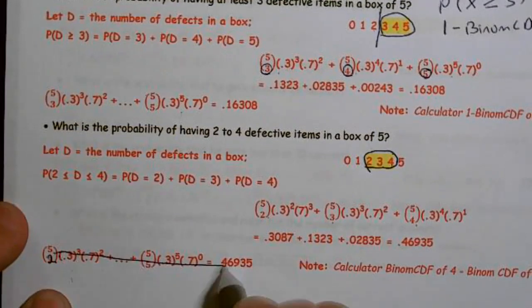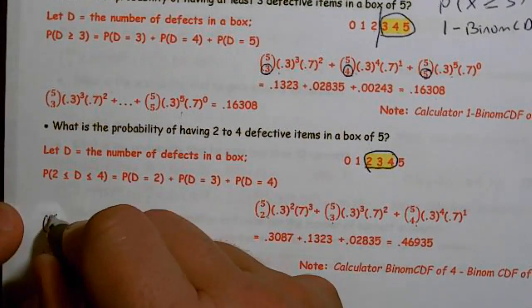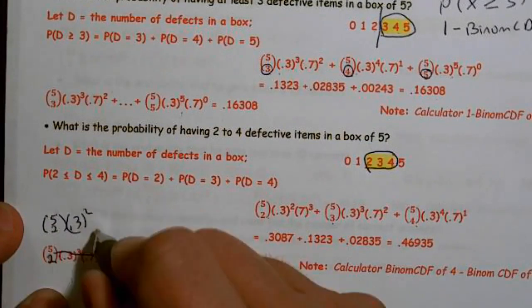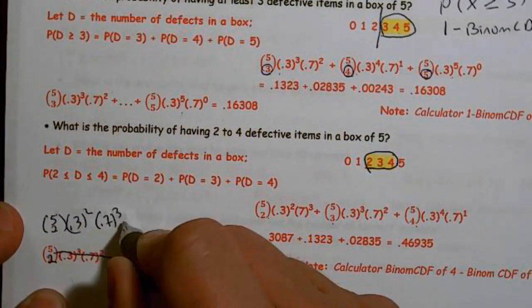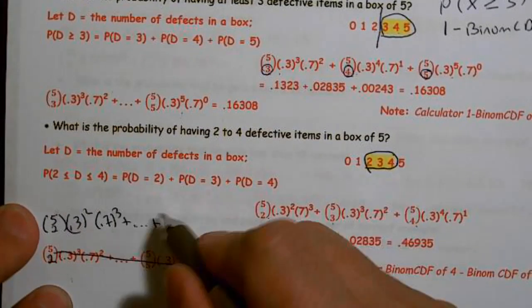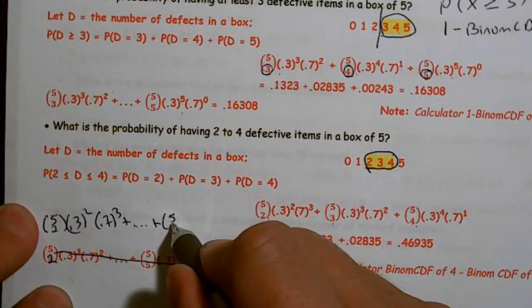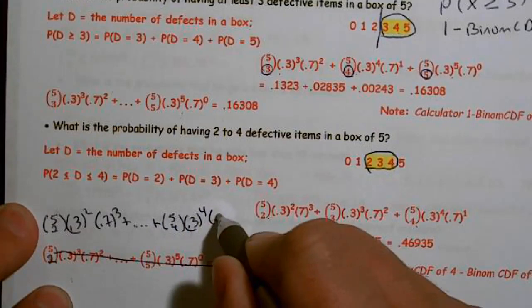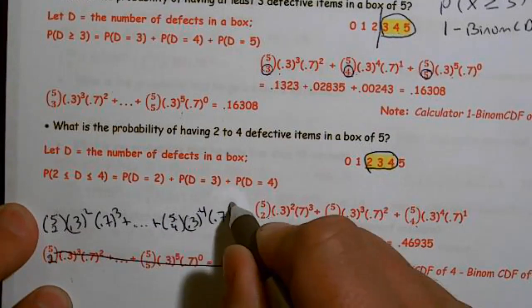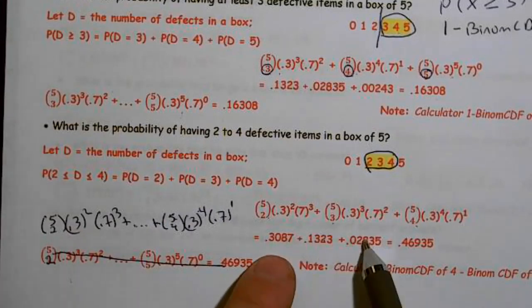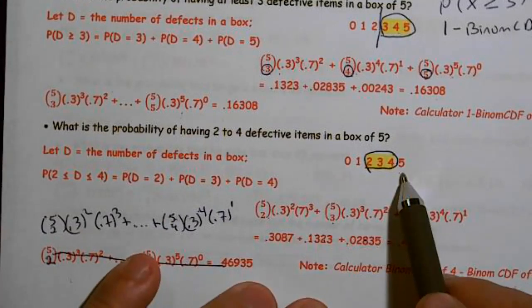This should have been written like this. 5 choose 2, 0.3 squared times 0.7 cubed plus dot, dot, dot, plus the highest one I wanted, which is 5 choose 4, 0.3 to the 4th, 0.7, 5 minus 4 is 1. So that's what I should have shown, because it's a PDF of 2 plus a PDF of 3 plus a PDF of 4. Now, how do I go about doing this?